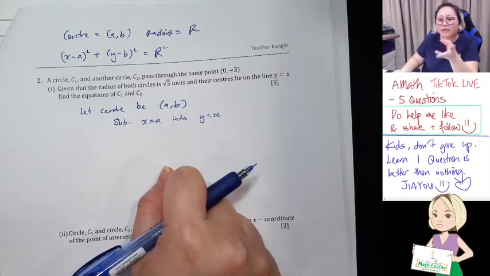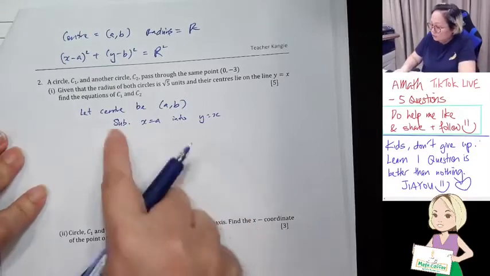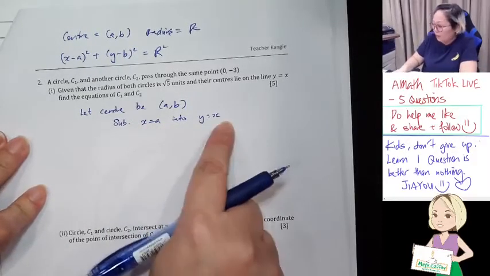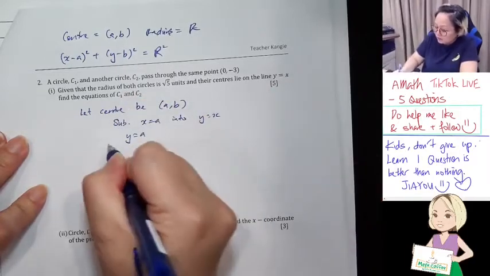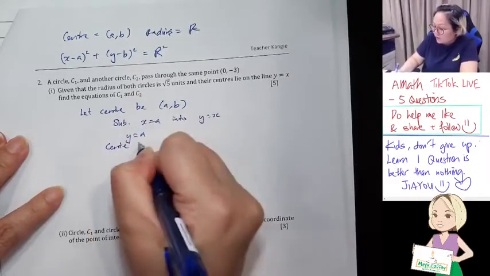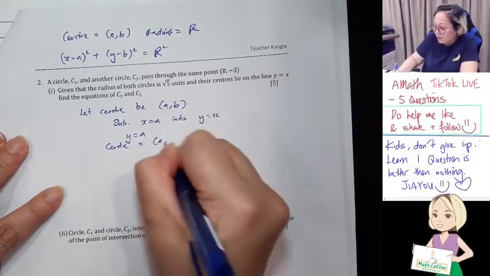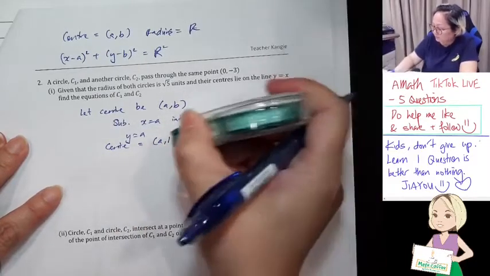Just now I mentioned, in case you never saw, the binomial first part, I will do another video, because I want to go through the behind questions. Okay, so x equals a into y equals x. So that means y is equal to a. So in other words, now your center actually only has one unknown, which is a, a.